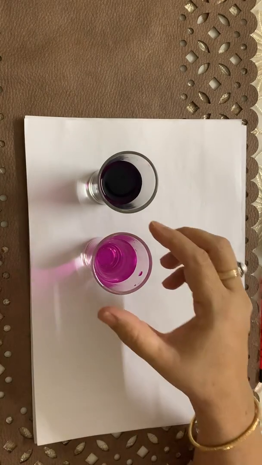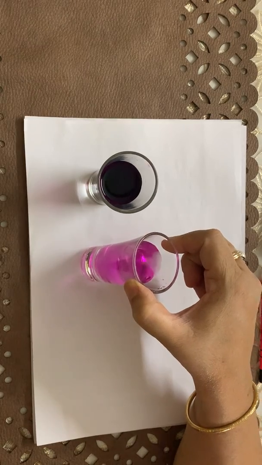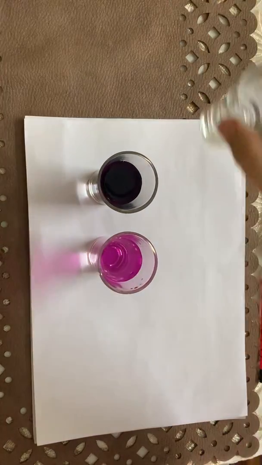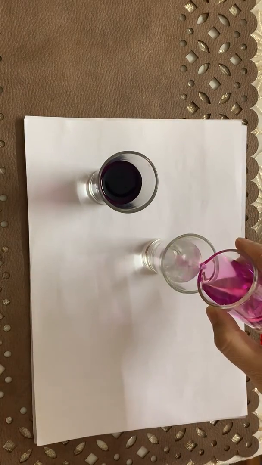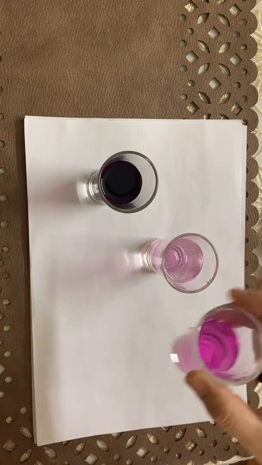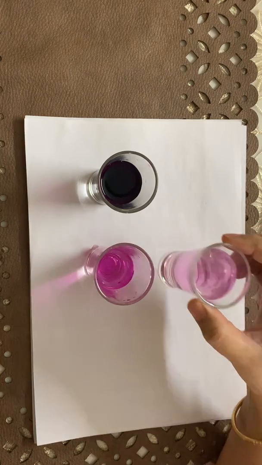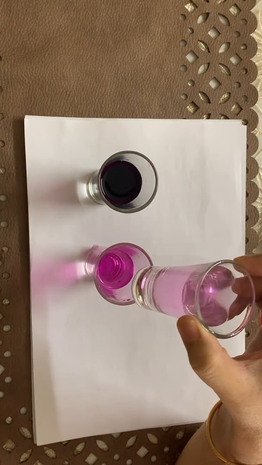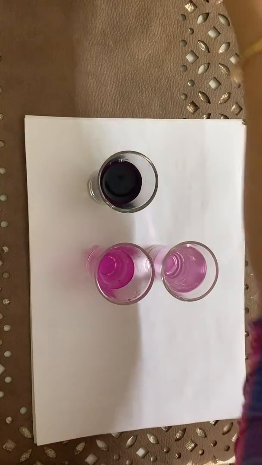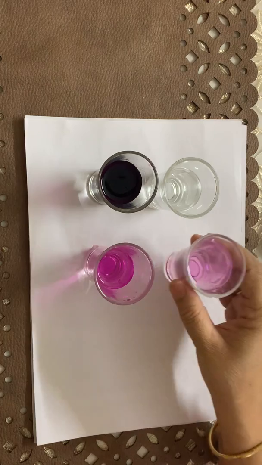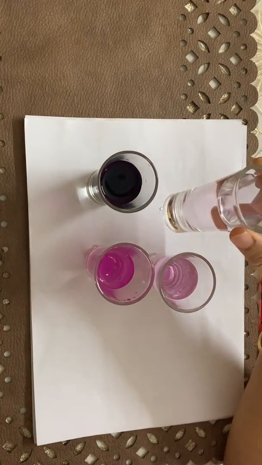Now again the color is there and this color is light. Then again I am taking a little bit of this solution here. So you will see the color is still there, but a faded color. And if I add more, the color is still there.